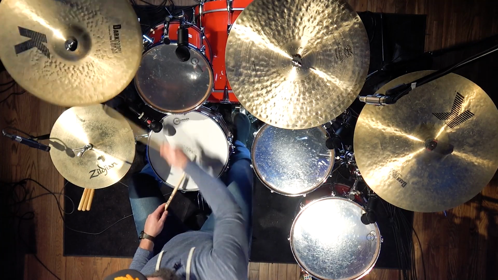Once you get to where you can do that, then maybe we want to take and add a second groove. So for the first 2 measures, I'm going to be playing the money beat. For the second 2 measures, I'm going to be playing We Will Rock You, which we learned on lesson 2, day 2. 3, 4.